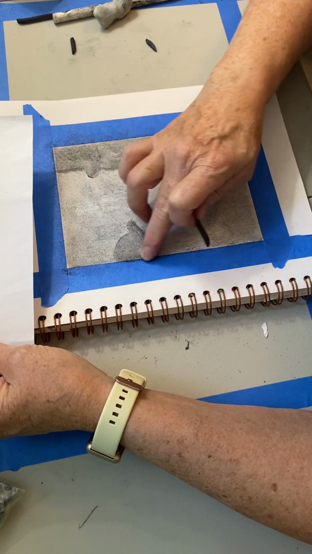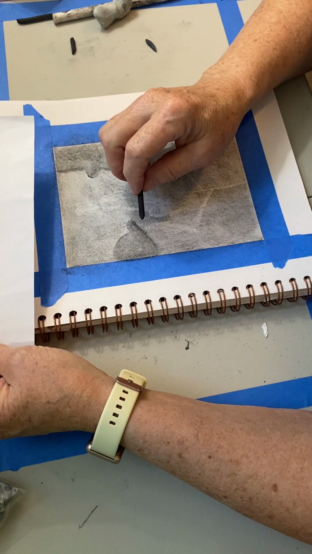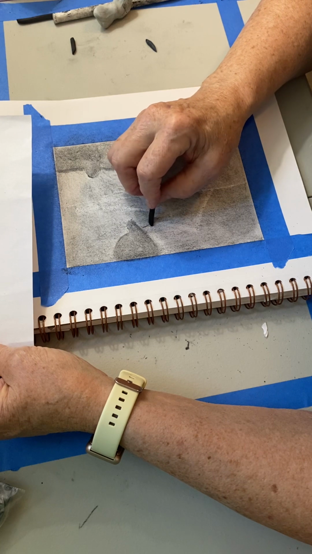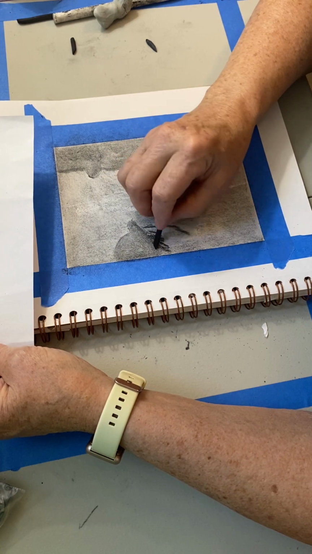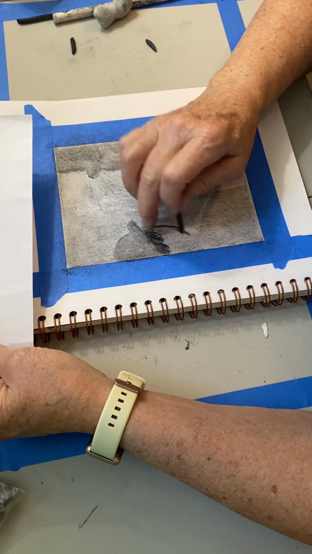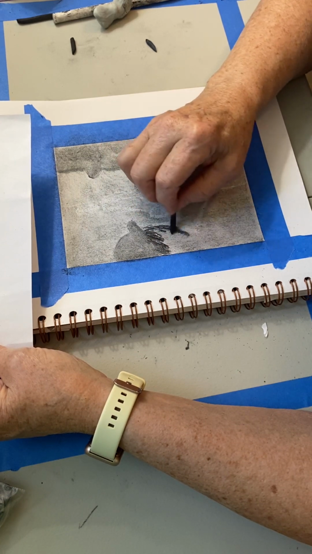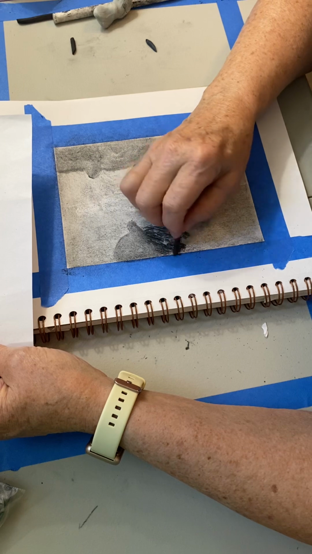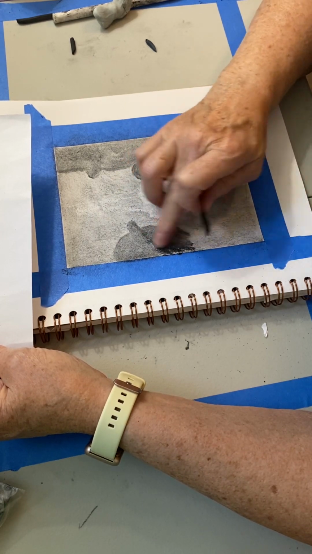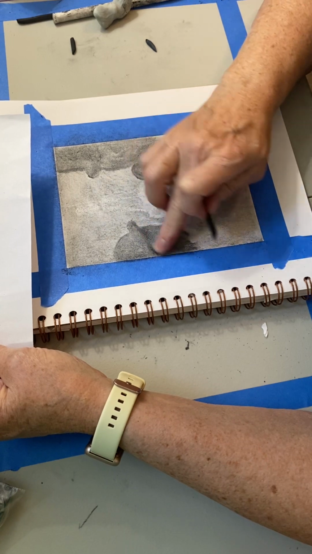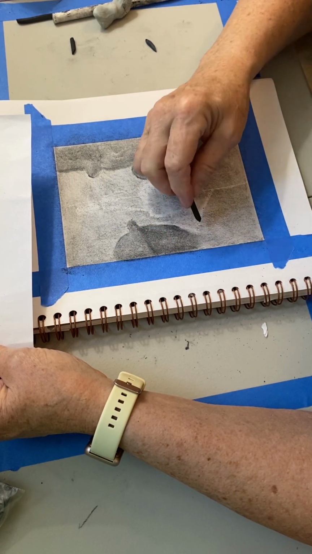I'm going to come back and do more work with the charcoal to make it darker later on. I know you can't see that hat line in Seurat's rendition, but it just sometimes helps for me to complete a line, to just kind of get a handle on what's going on.